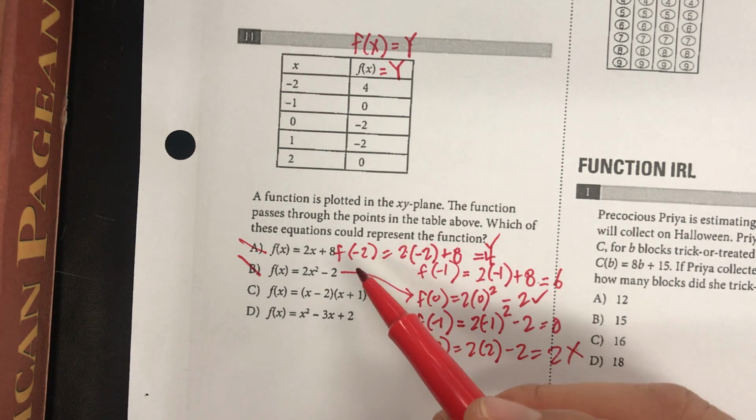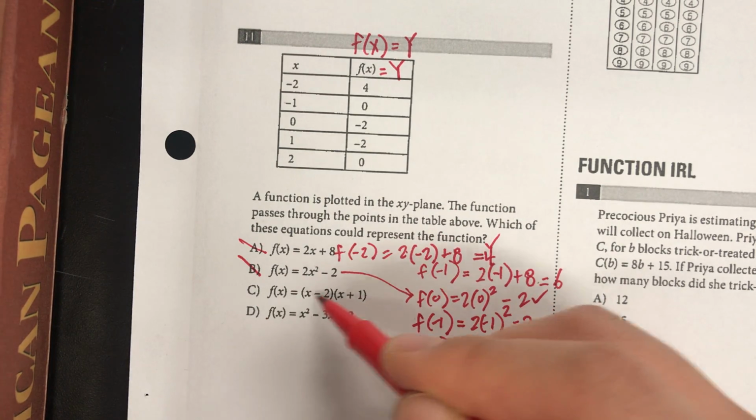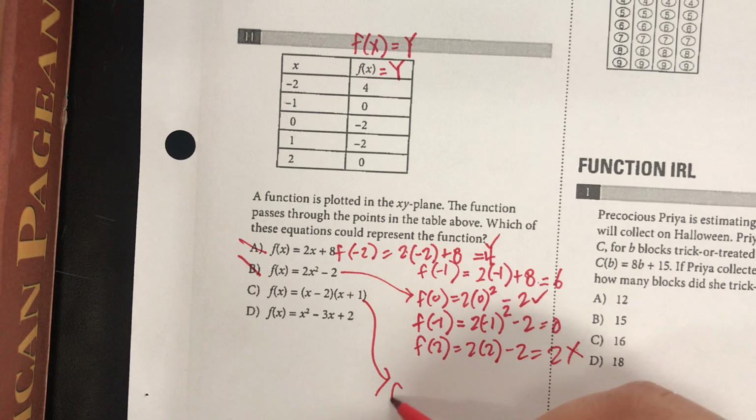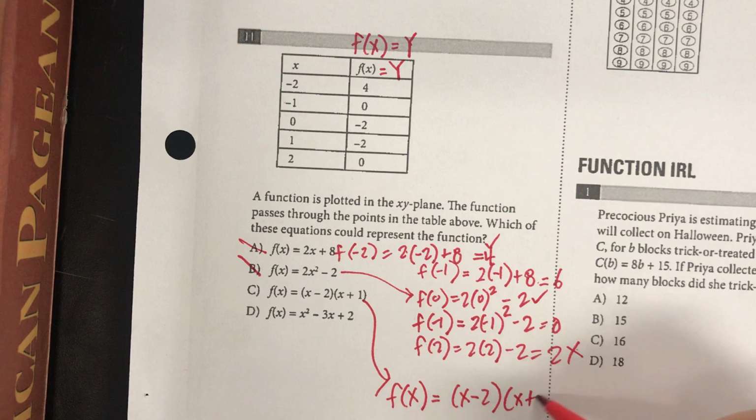Okay? And then you keep going, and we're going to move to this one now. F of x equals x minus 2, x plus 1.